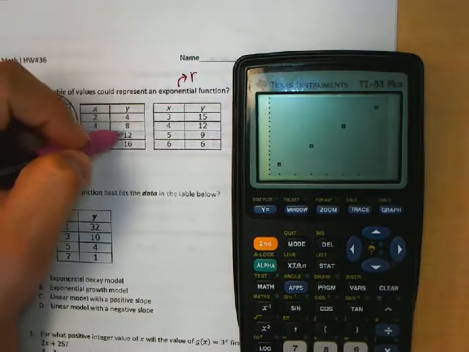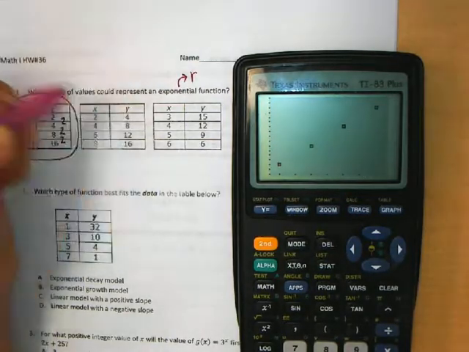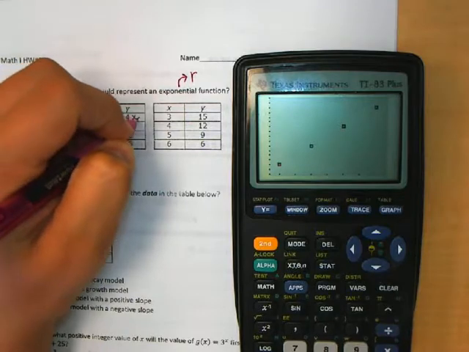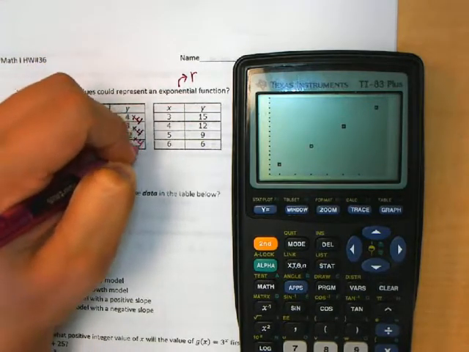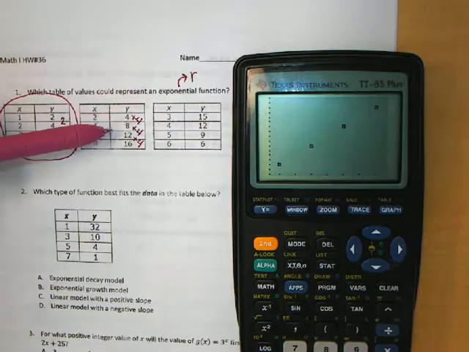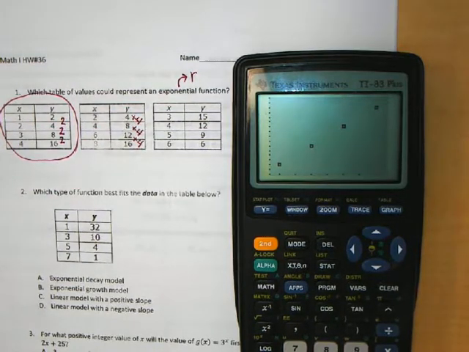If you'll notice, each of these are increasing by 4. So that's a common difference. It's not a common ratio, which is what we need for exponential.